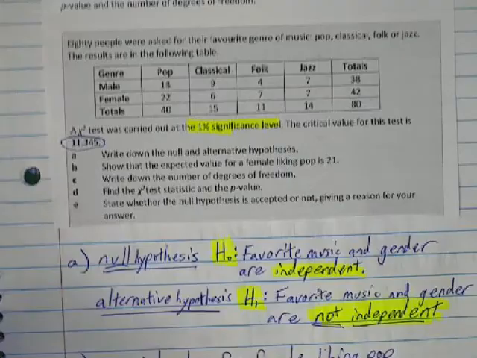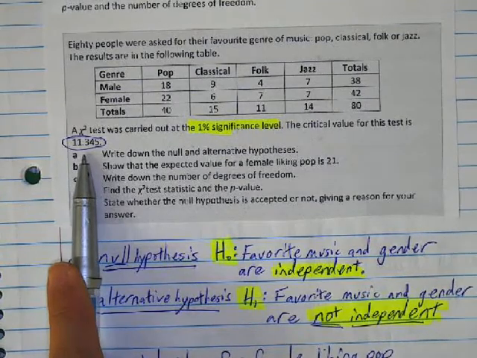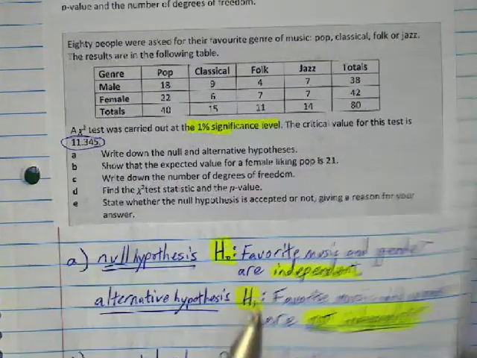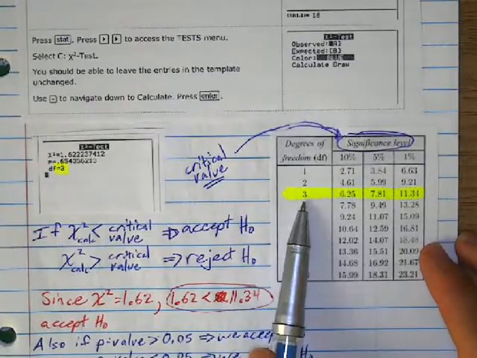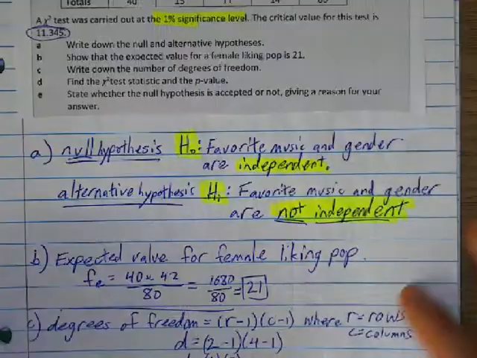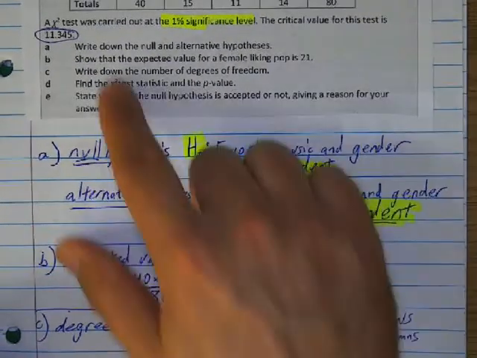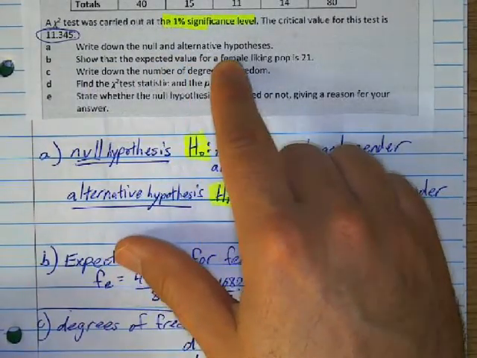So anyways, at a 1% significance level, the critical value is 11.345, and you can see that on my table, 11.345. We'll talk about that in a second. Okay, so write down the null hypothesis and the alternative hypothesis.